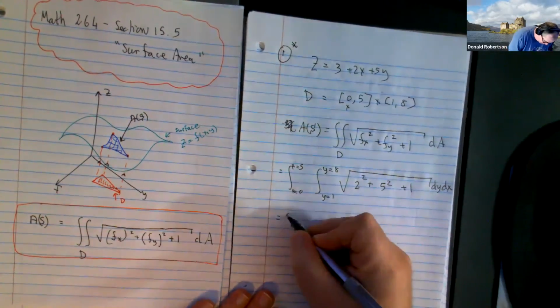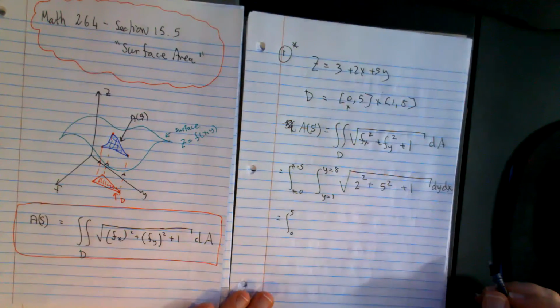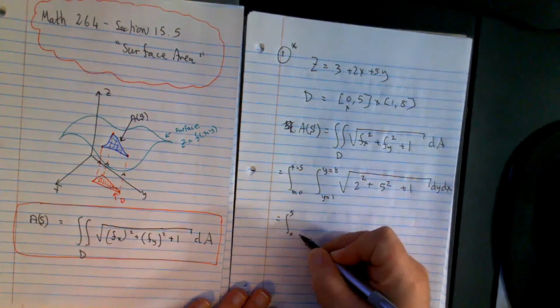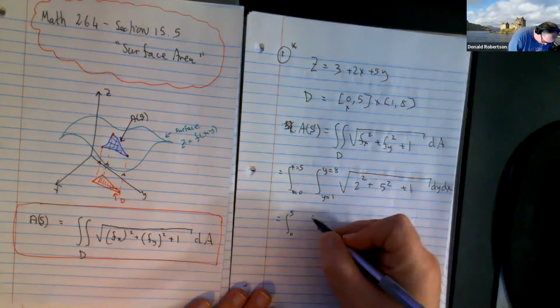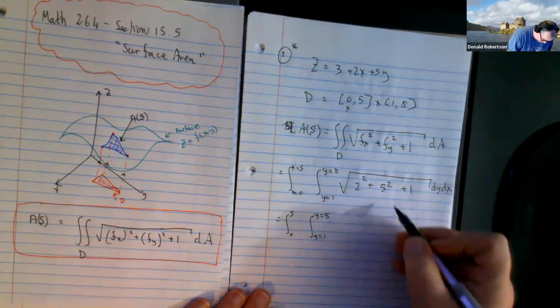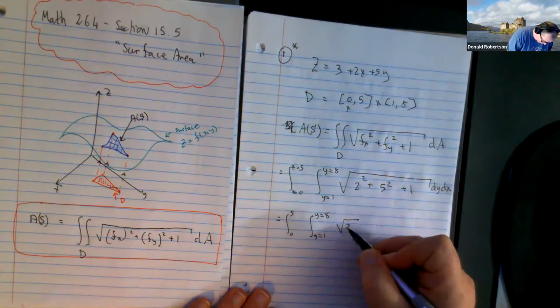Oh, did I miswrite it down? Is that a 5? It's a 5. So we are going, are we good? So 4 plus 25 plus 1 is 30. I make it the square root of 30.